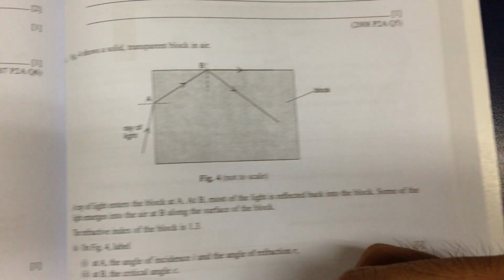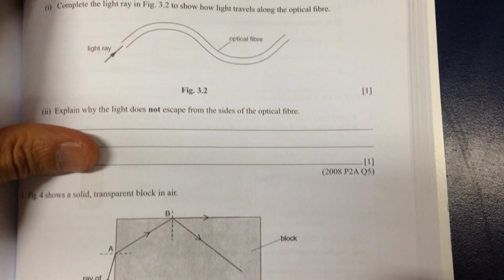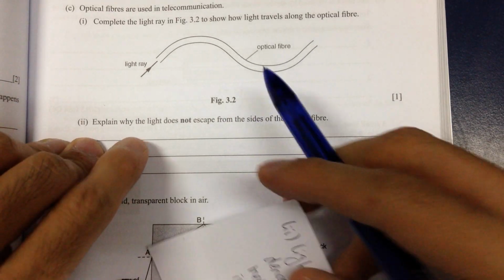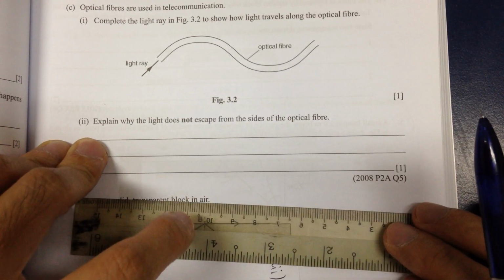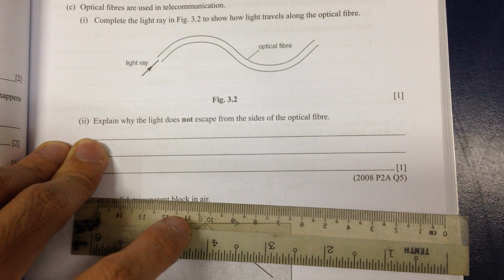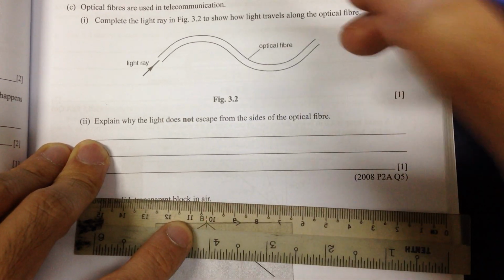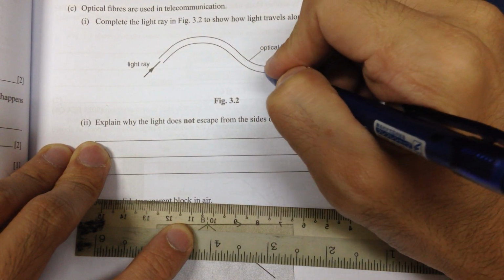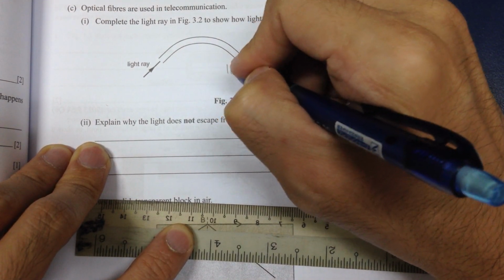The last part of the question is a fiber optic question. First, they ask you to complete the ray to show how the light ray travels in the optical fiber. An optical fiber is a case where the medium inside is denser and the medium outside is less dense.